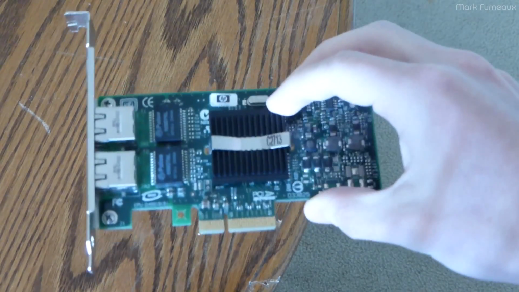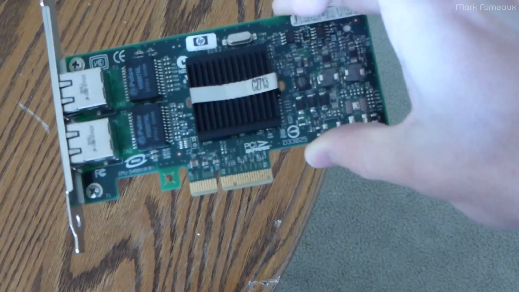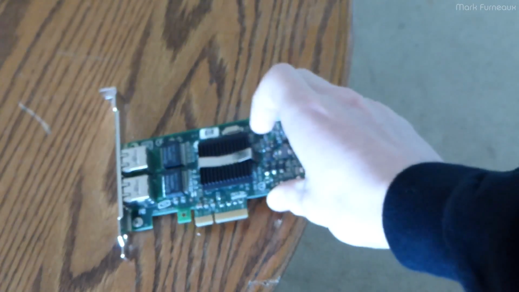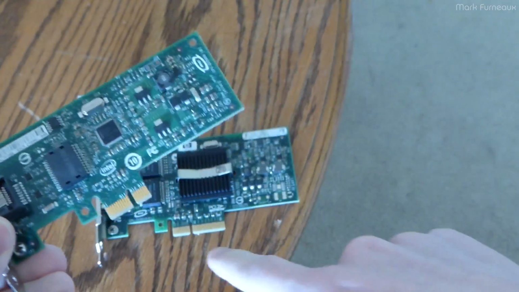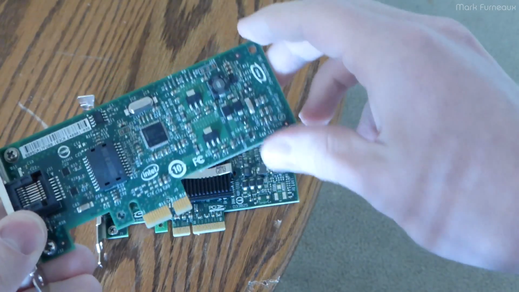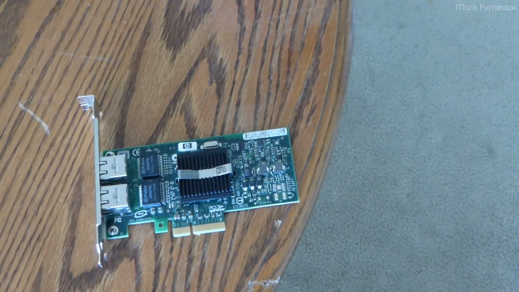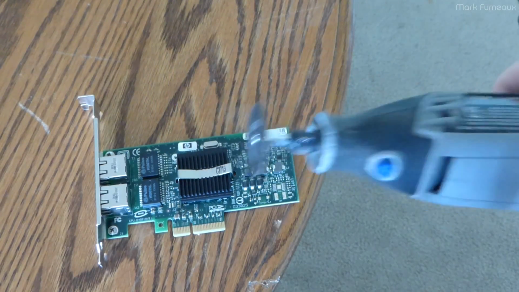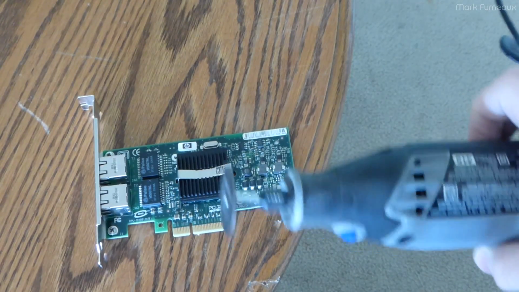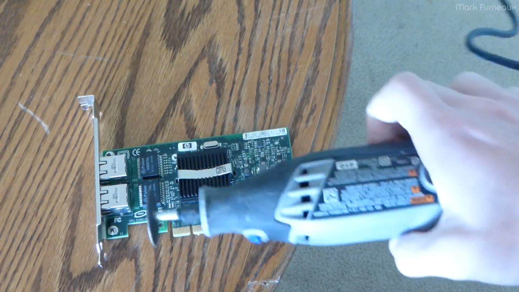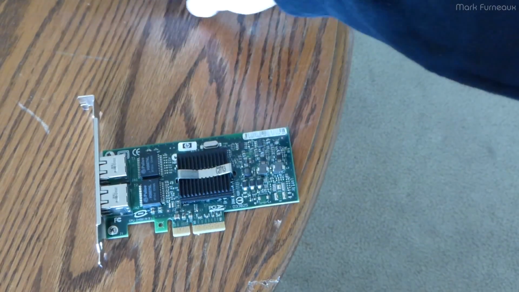This is just the HP NC360T, and I've got to make this fit in an x1 slot. I've got another NIC here, which is just an x1, and I'm using this to make sure that I don't cut the wrong pins, because that would not end well. To do that, I'm just using a Dremel with a rotary bit. I like to come in from the bottom; I find that's the best way to do it. I take about 4 pins off, which is usually what's needed to get this to work.